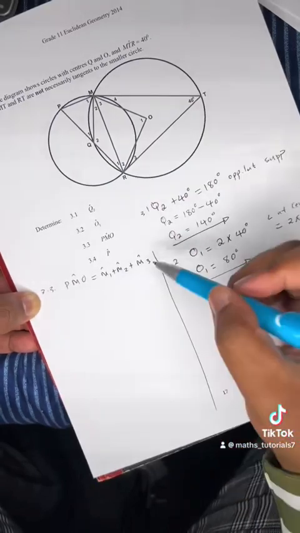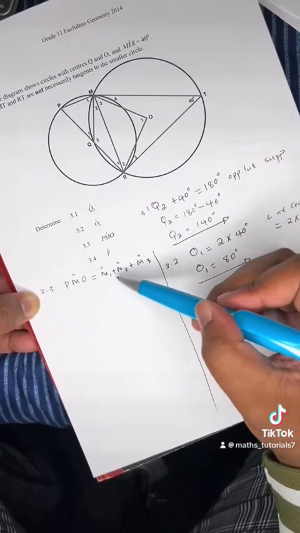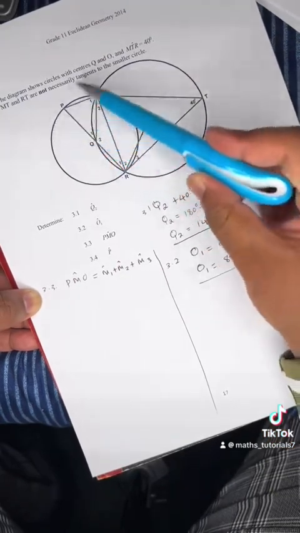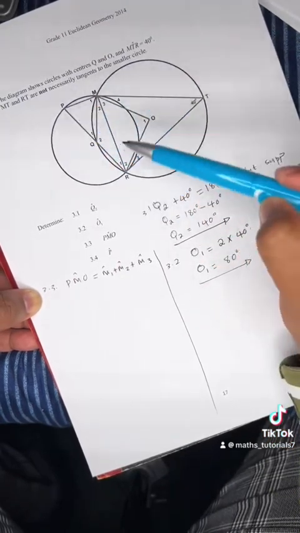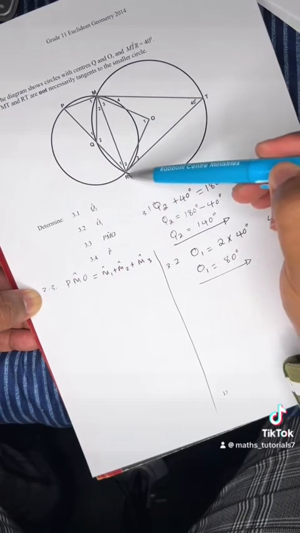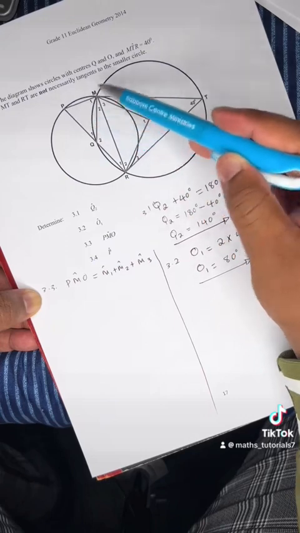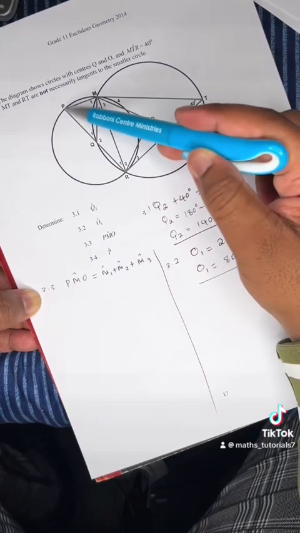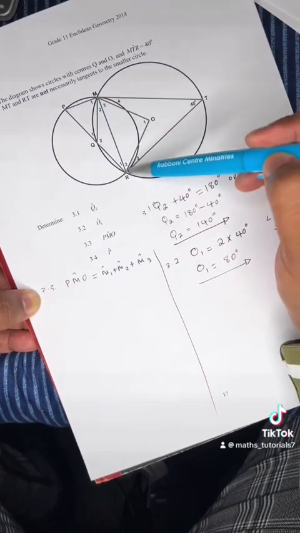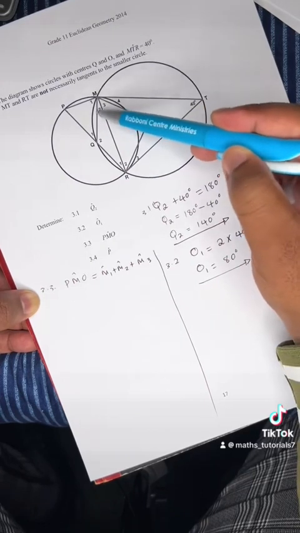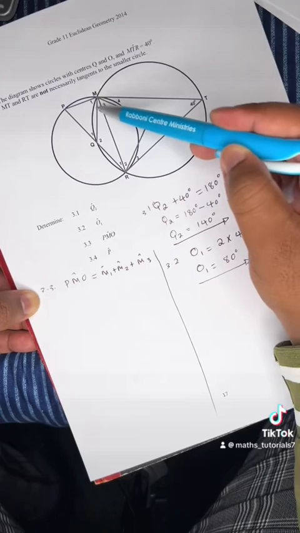Firstly, to find M1 and M2, looking at the smaller circle, we have triangle RMP, and this triangle has a diameter PR. This makes this angle here a 90-degree angle, which is an angle in a semicircle.